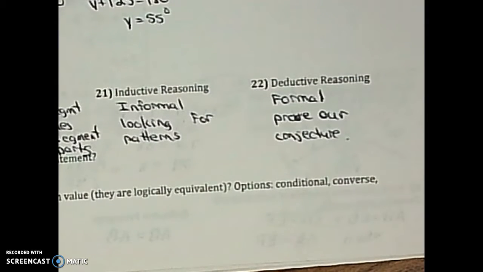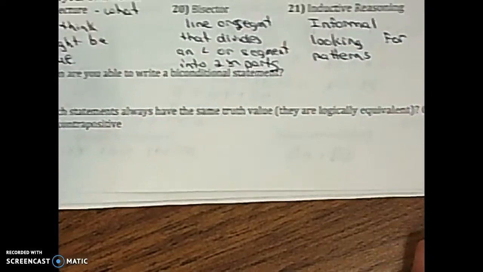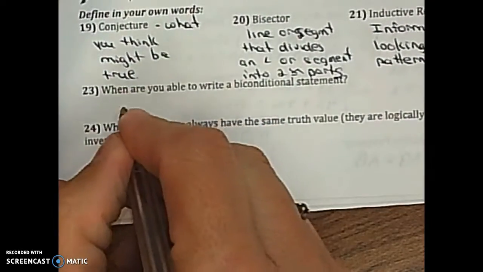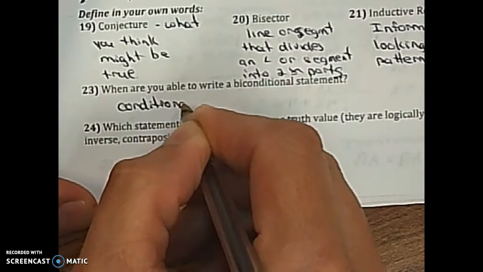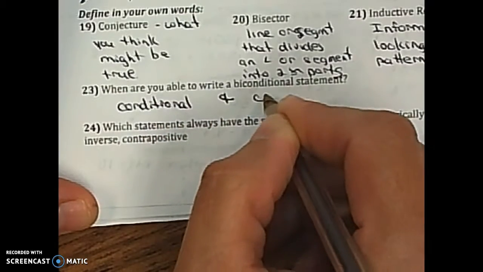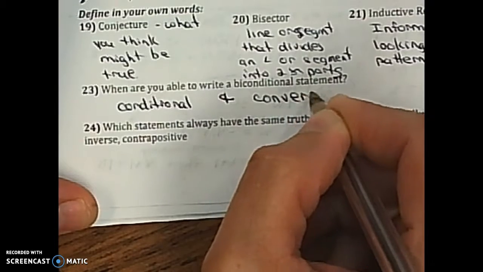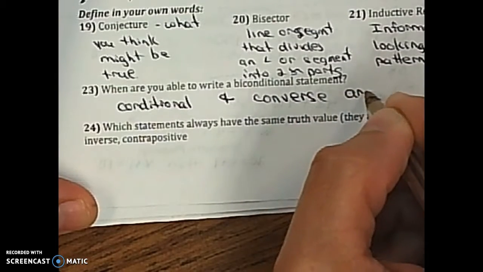Okay, question 23, it says, when are you able to write a biconditional statement? And that is when both the conditional and converse are true. Conditional and converse are both true.